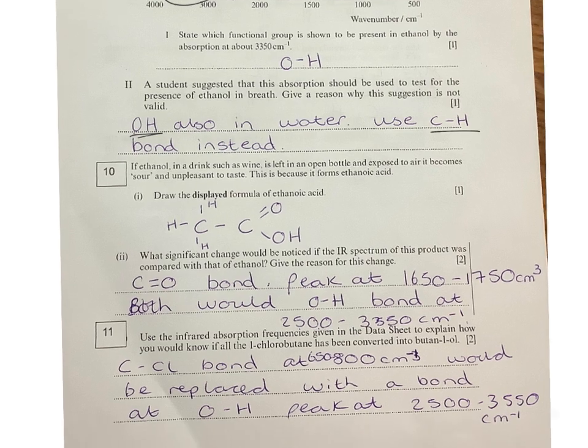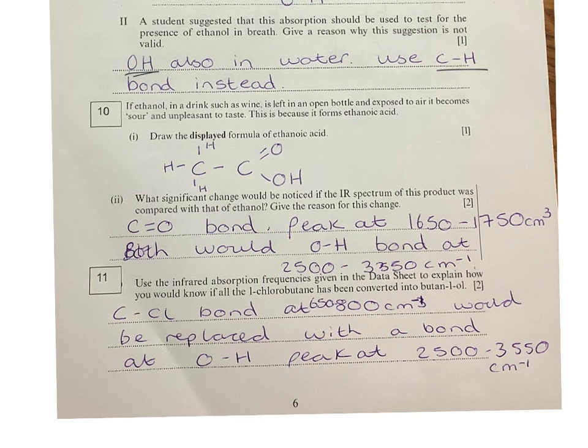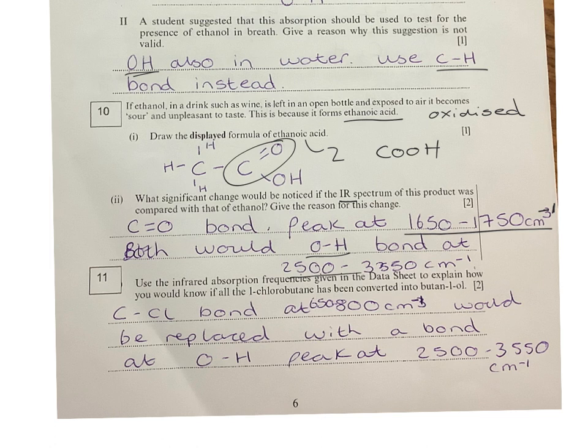Okay, if ethanol in drinks such as wine is left open, exposed to the air, it becomes sour and tastes unpleasant. This is because it forms ethanoic acid. It's been oxidized. Okay, so it says draw the displayed formula of ethanoic acid. So 2 carbons, oic acid is the COOH group. Okay, what significant change would be noticed on an IR spectrum compared to ethanol? So you'd have this C double bond O group, so a peak at 1650. Both would though still have the OH group around there because they both have an OH group, or a hydroxy group. That's called a hydroxy group.